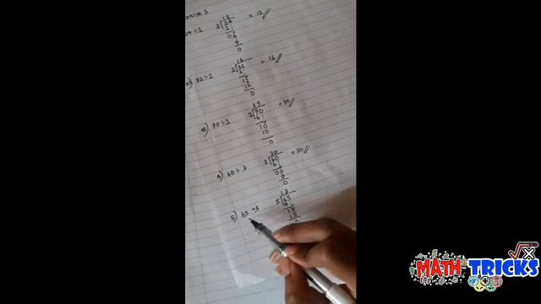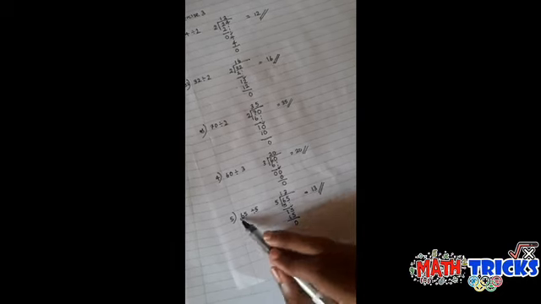Then we have got the answer. So 65 divided by 5, it is 13. Easy, isn't it? And 13 into 5, again we get 65. Moving on to the next question.